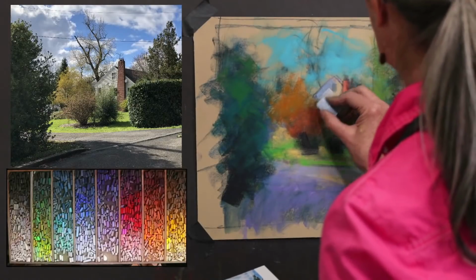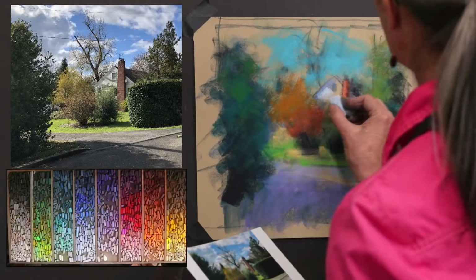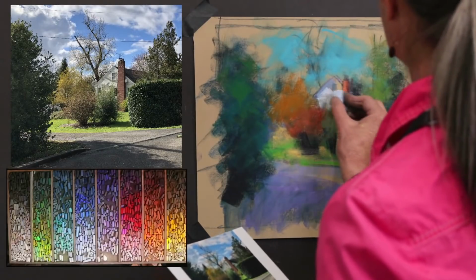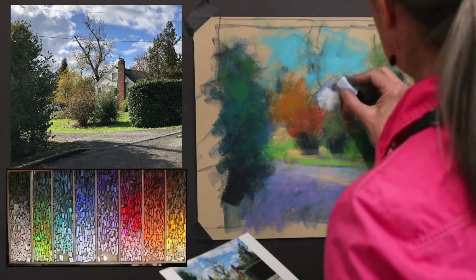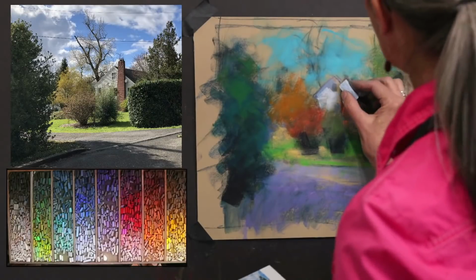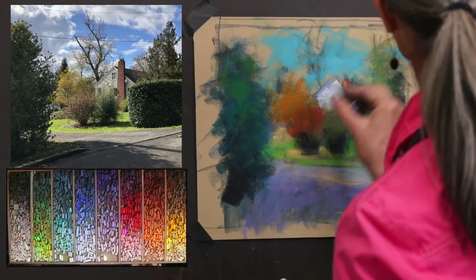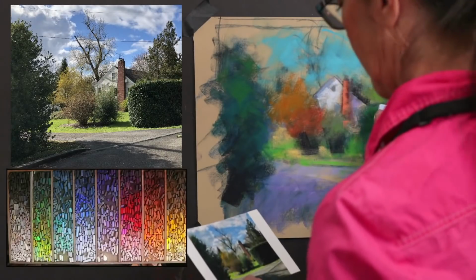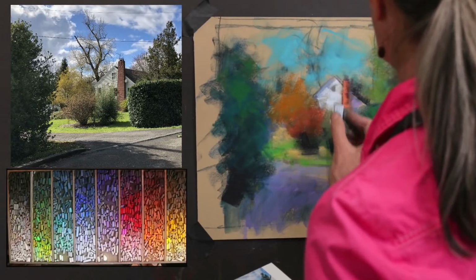And this is the light side of the house. Just using the side of the stick, so I'm not drawing a line like that. I'm just pulling that stick, carving the shape out like that.